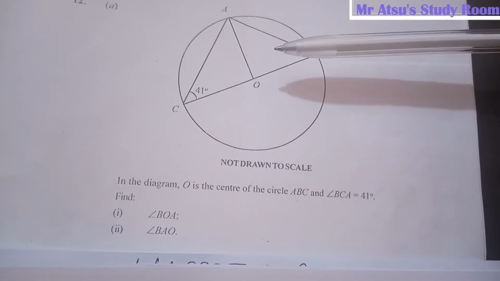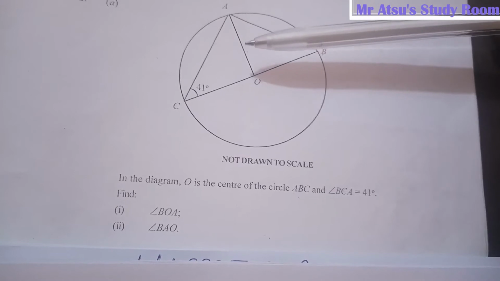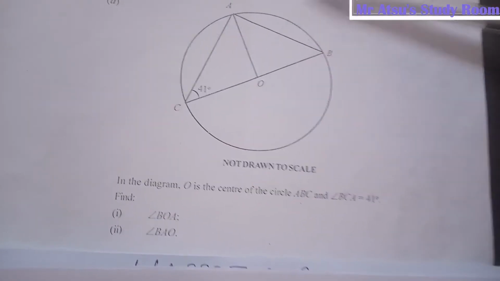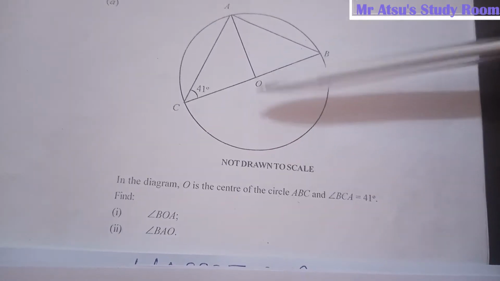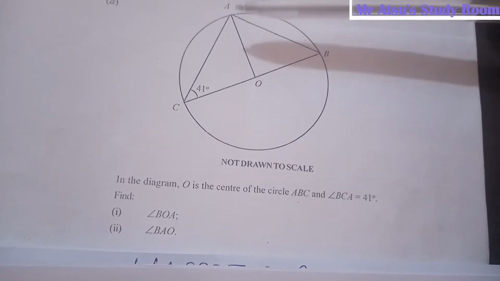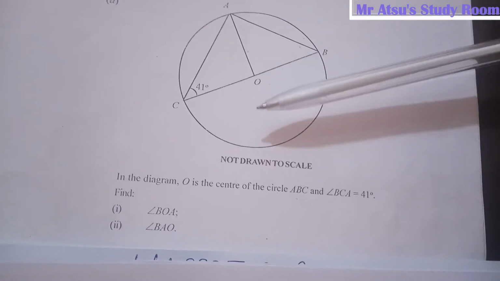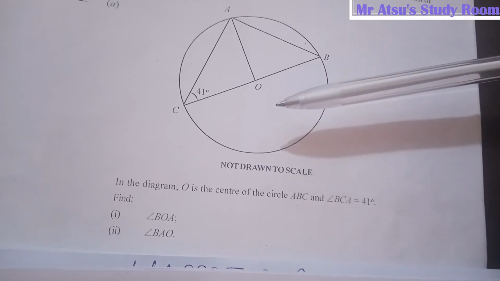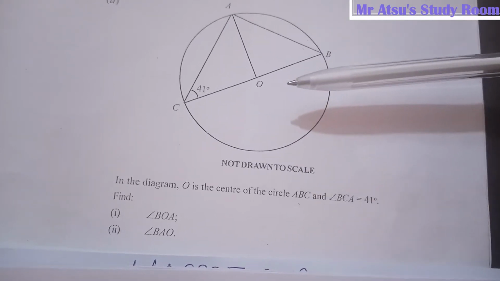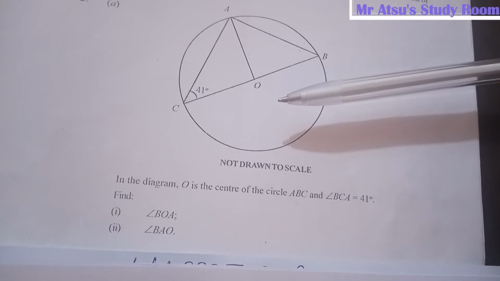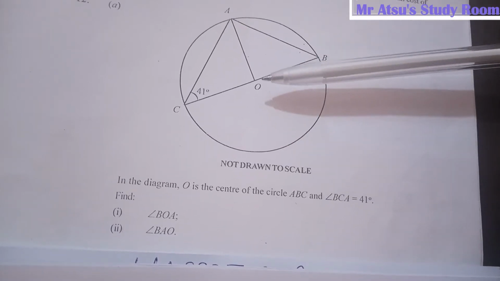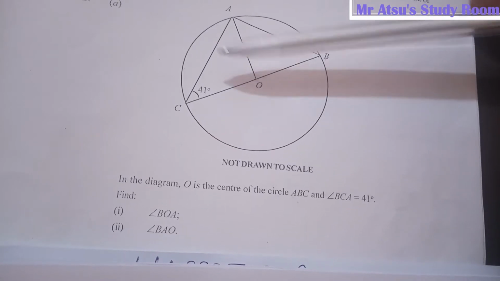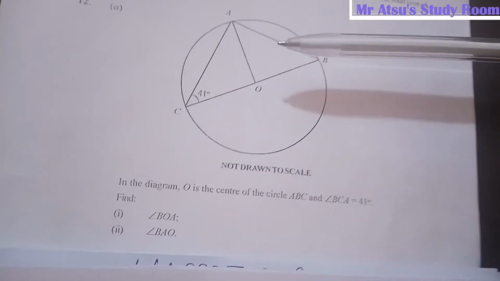But remember, they didn't tell us that this triangle CAB is isosceles. So you don't assume that this OA passing here divides the 90, which is CAB, into two equal parts. No, you cannot conclude that way, because they didn't tell us that this triangle is isosceles. And it is not enough to just look at it and think it is isosceles.